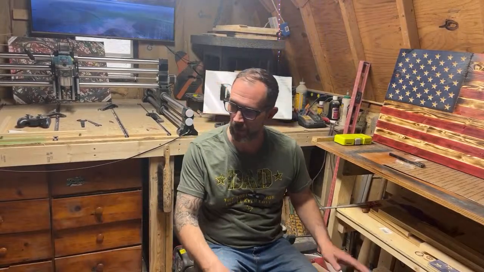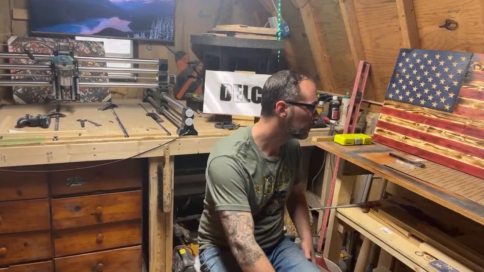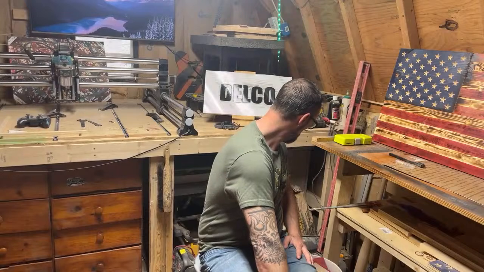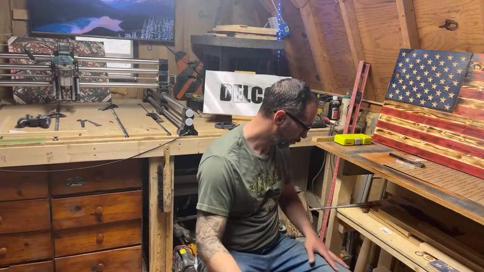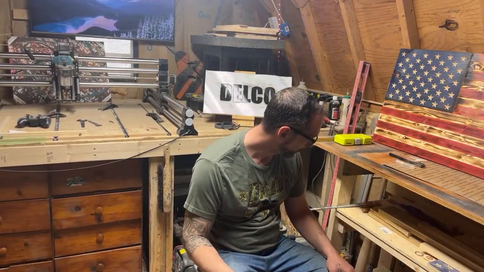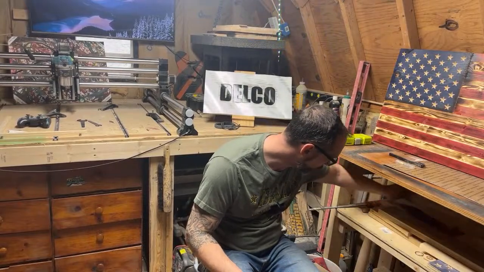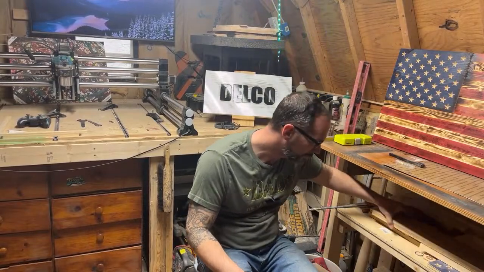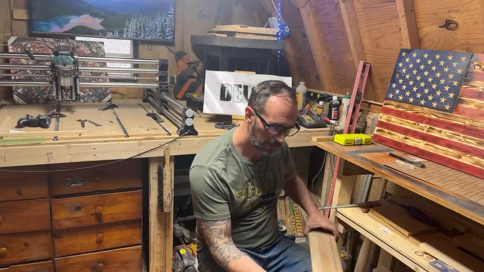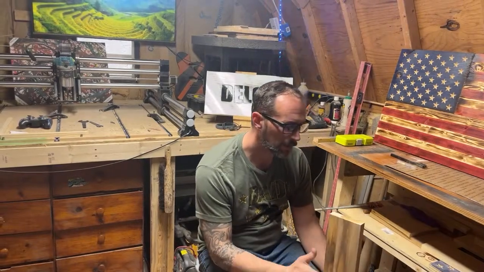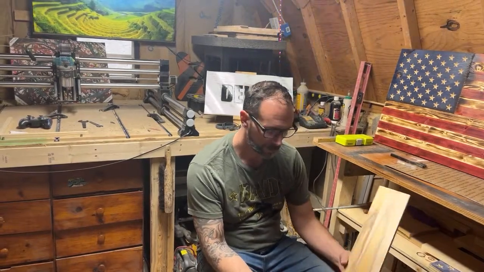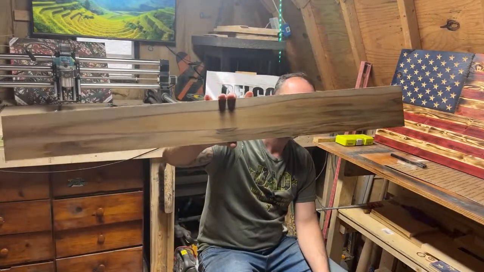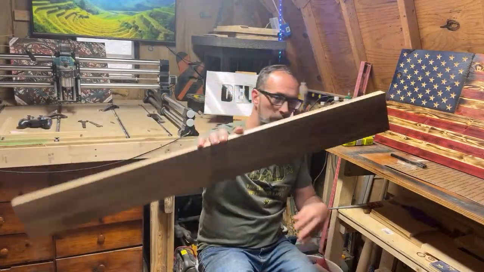I'm trying to think what else. Favorite wood. What's my favorite wood? I think that aside from black walnut, this would be my favorite wood.